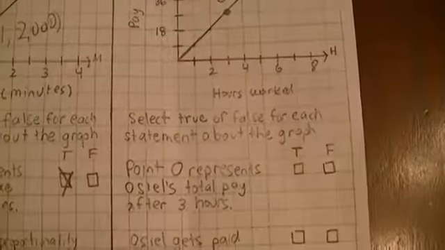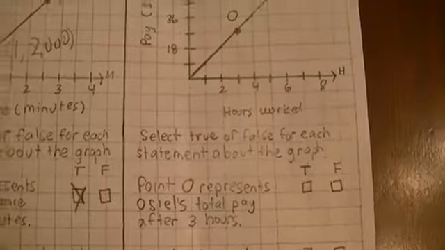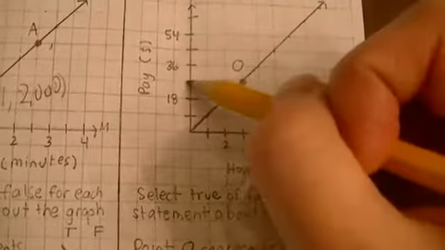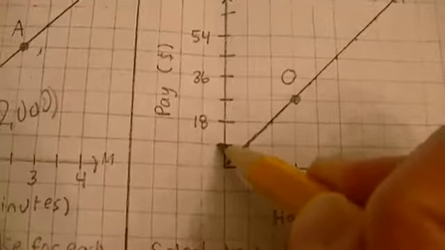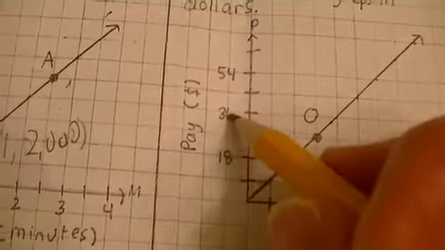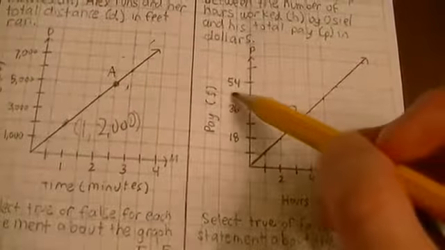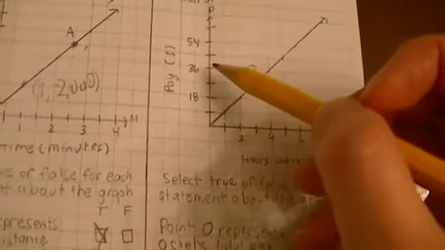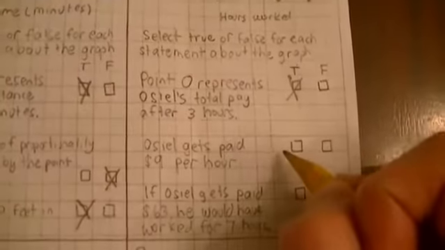Point O represents OCL's total pay after 3 hours. So we're jumping by 1 hour, 2 hours, 3 hours. And that would represent the pay. Yeah, that's true. OCL gets paid $9 per hour. So let's see, 1 hour, yep. And let's make sure this is counting by 9. So 9, 18, 27, 36, 45. Yeah, that looks right. So he gets paid $9 an hour.